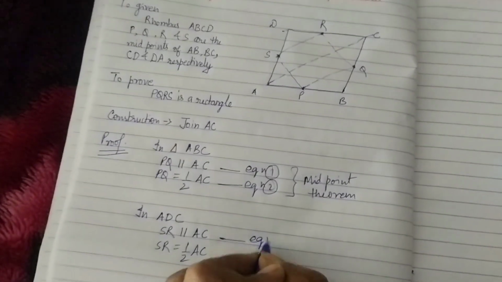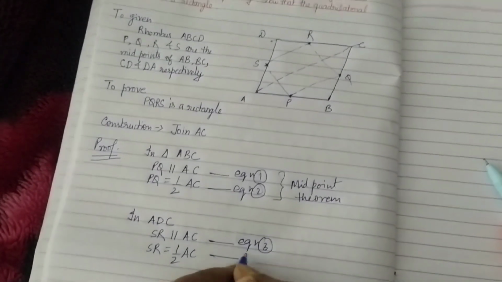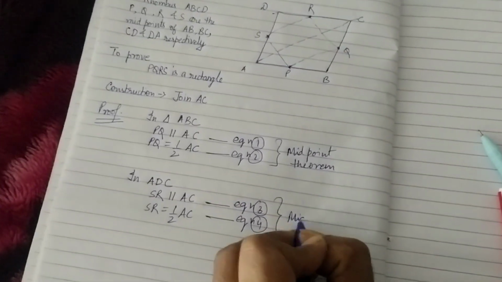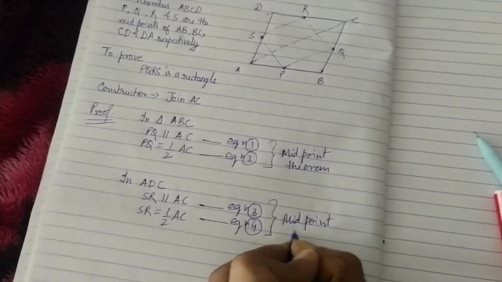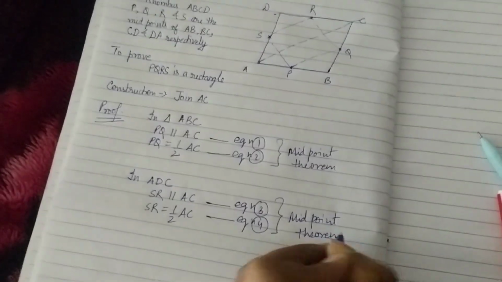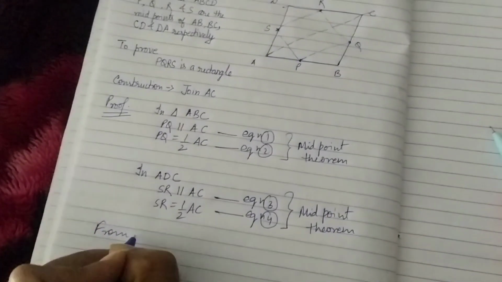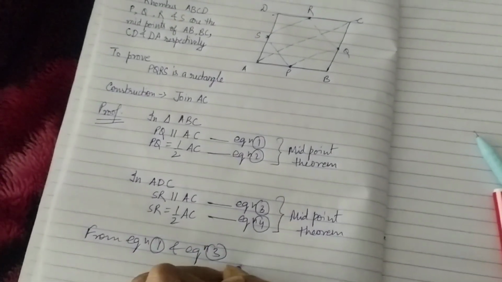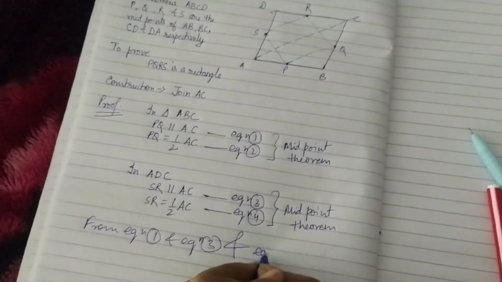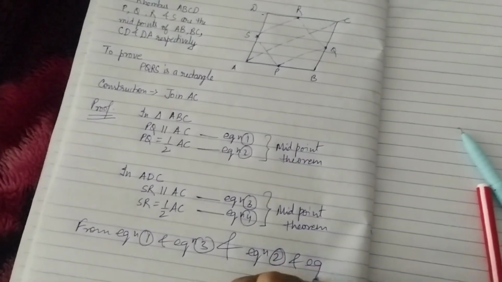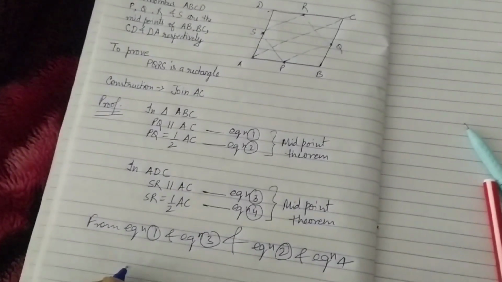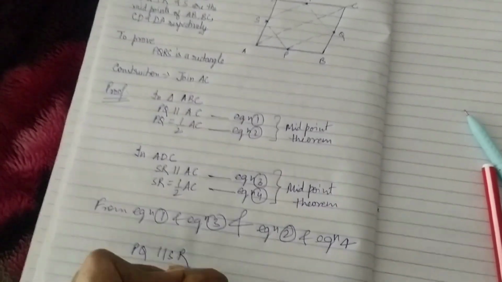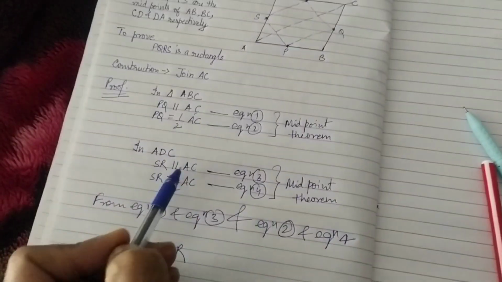This is equation 3, this is equation 4, from the midpoint theorem. From equation 1 and equation 3 and equation 2 and equation 4, what can we say?